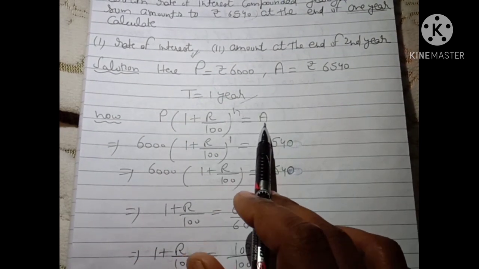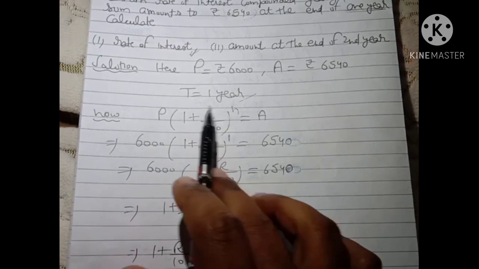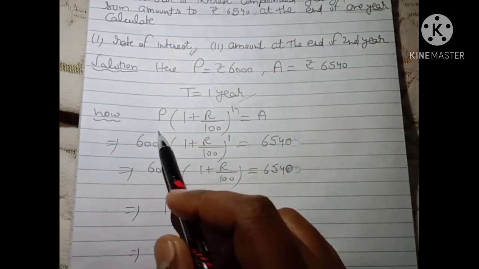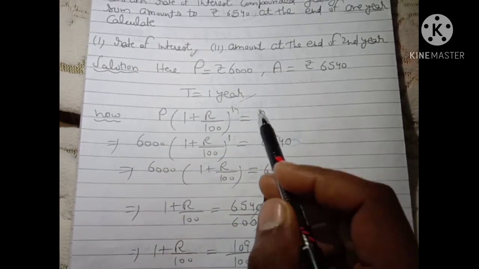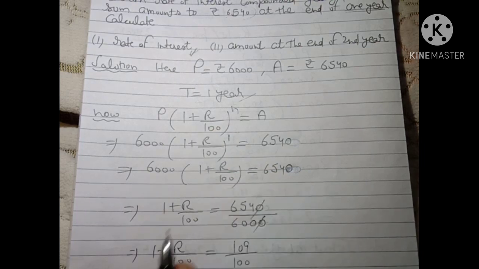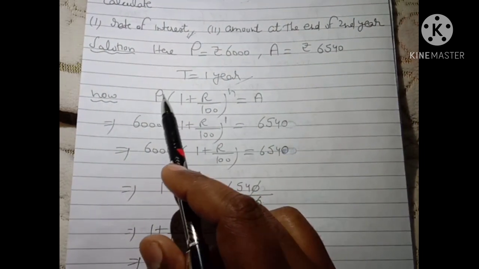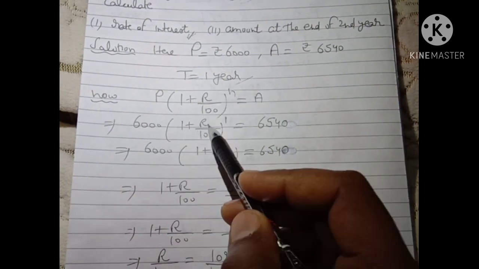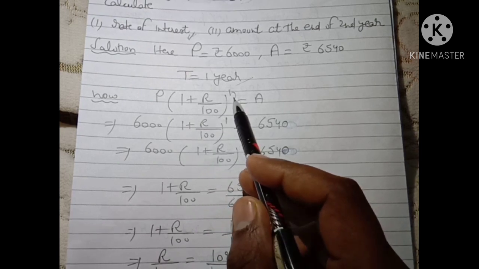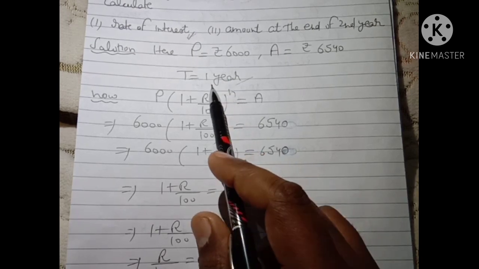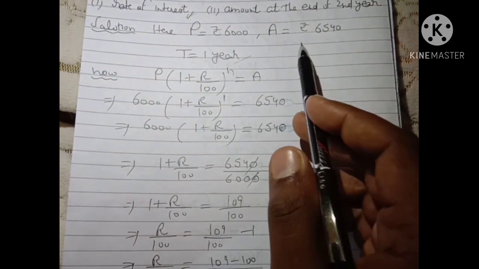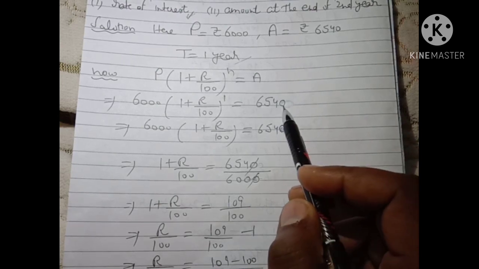Earlier we took this amount on the left hand side and this formula on the right hand side. But this time we have to take this whole side on the left hand side and this amount on the right hand side. Why? Because in this case we have to find the value of r. Now you can see the principal is 6,000 into 1 plus r over 100 as it is, because we don't have any value of r, and the power n, that is the time period, is 1, so write down this 1 as it is, equal to the amount, 6,540.